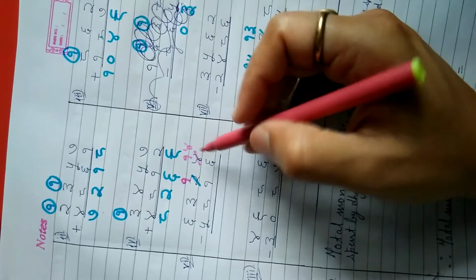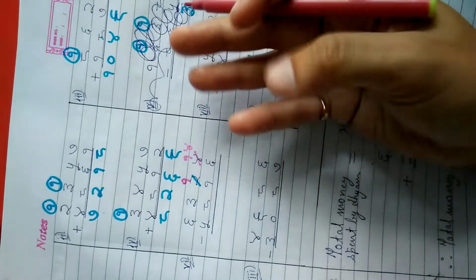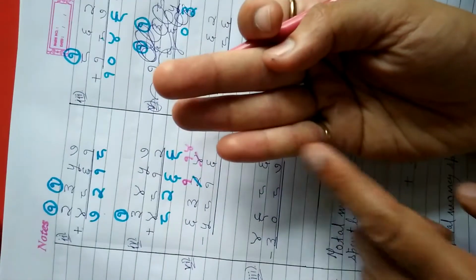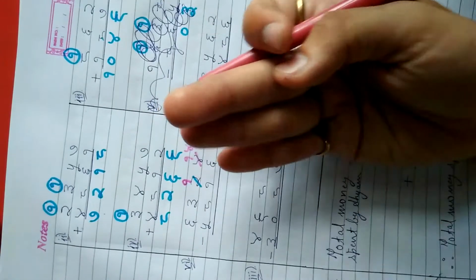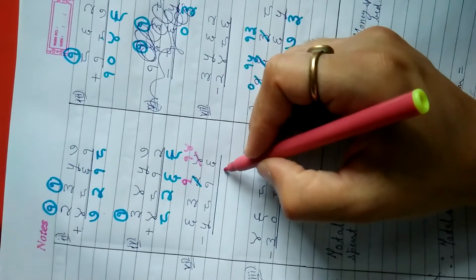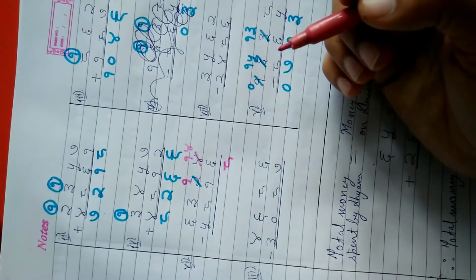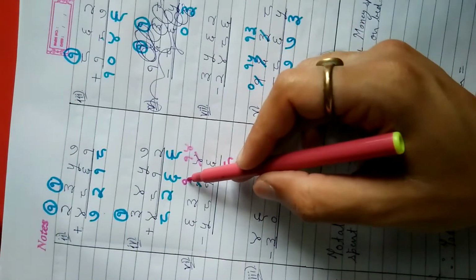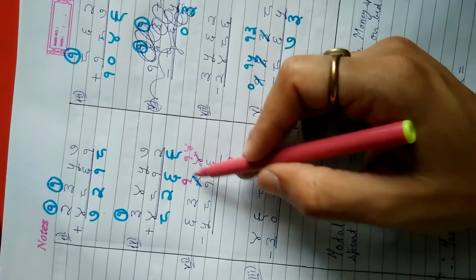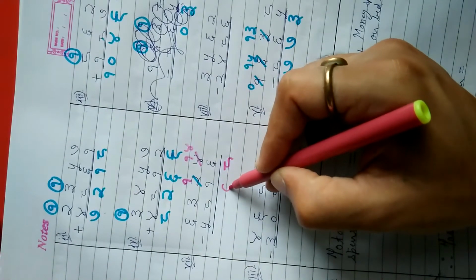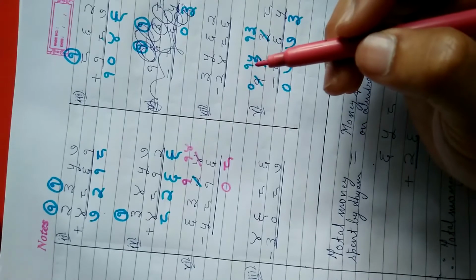Okay. So now we have to count after 6: 7 8 9 10 11 12 13 14. So how many number of lines? 1 2 3 4 5 6 7 8. And in Hindi numerals we make 8 like this, okay. Now here it's 1, here also 1, so 1 minus 1 will be 0, so clearly it will become 0, okay.